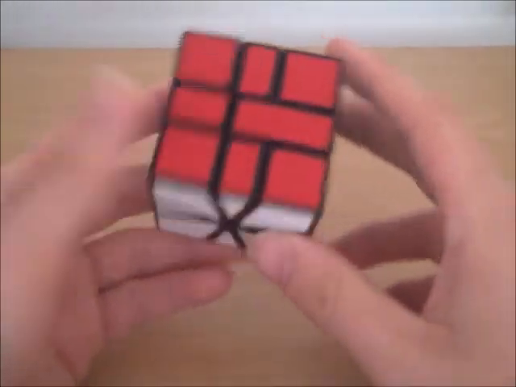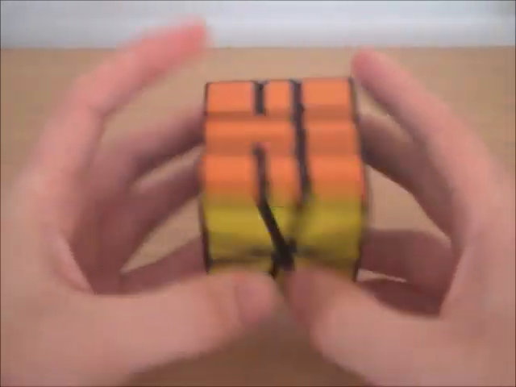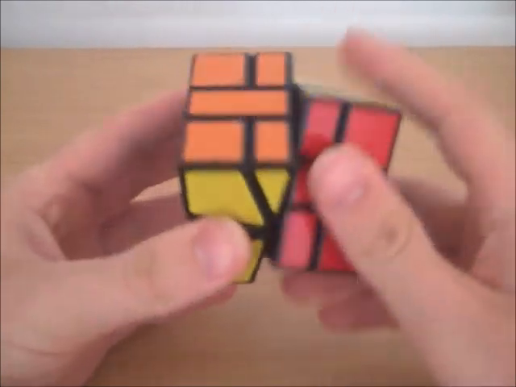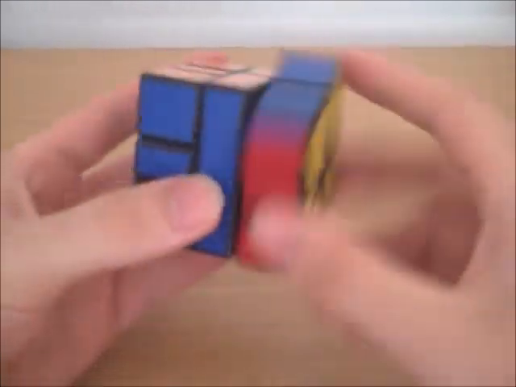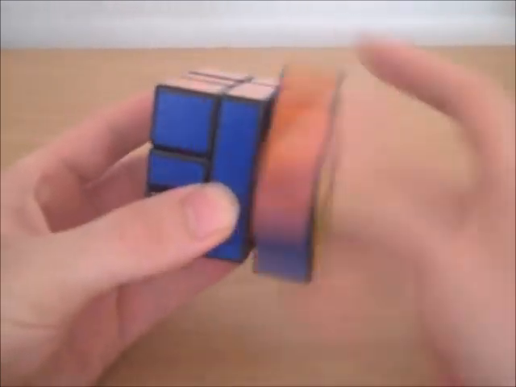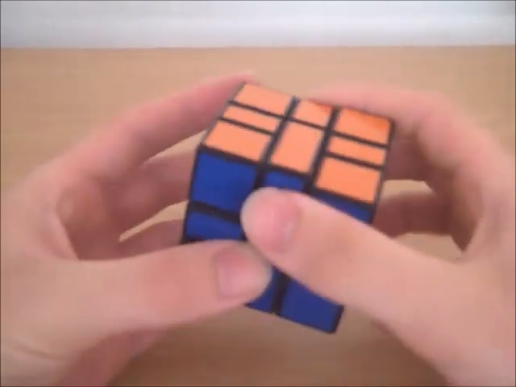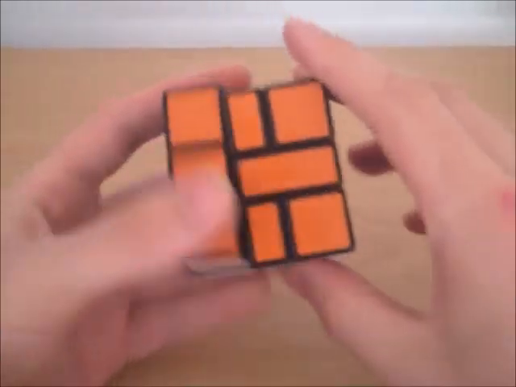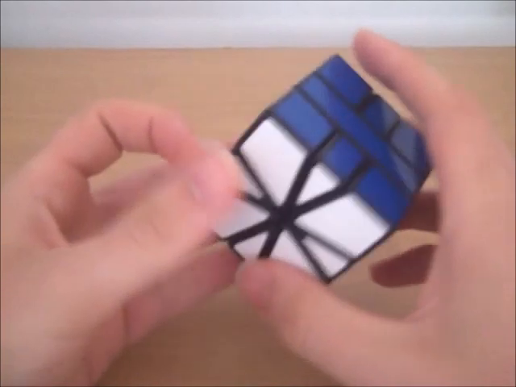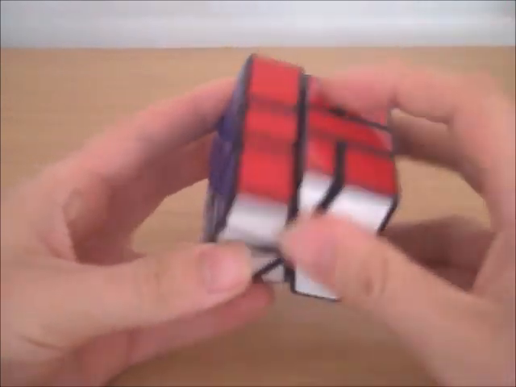Hi guys, today I'm going to teach you how to solve the square one. This particular square one is made by Cube Twist, and personally it's the smoothest thing I've even come close to with the square one. I've had a few over the time and they've all been pretty stiff.